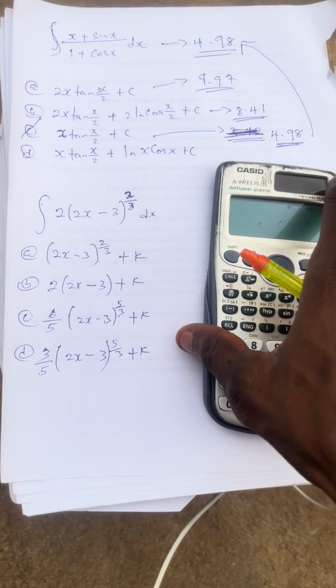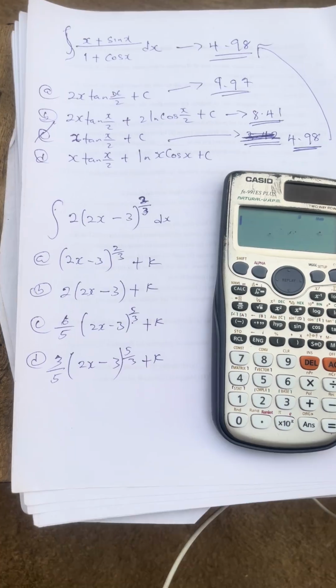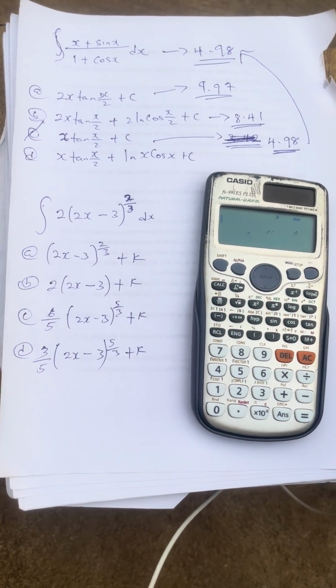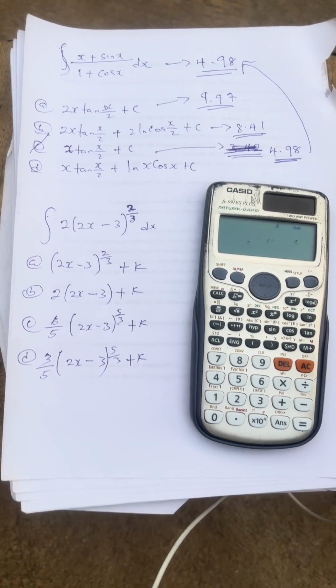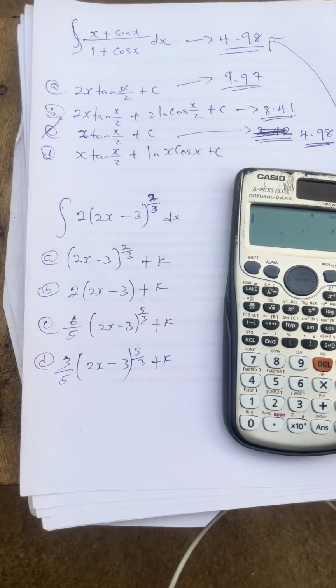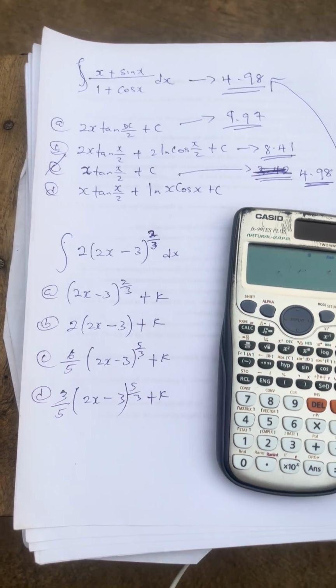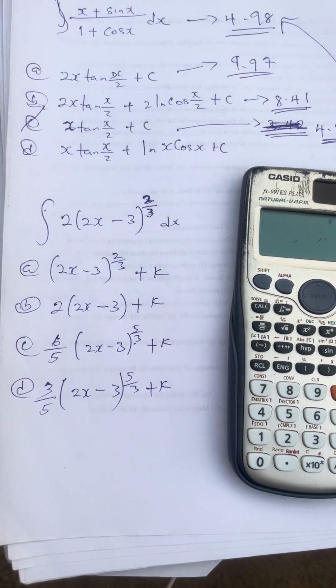Now this one, I'm going to use this example, this question, to change the method that I've been using before. You can see that the first 3 questions I solved, I used a particular method, but I'm going to change it in this example now. What is this second method? This is the method.